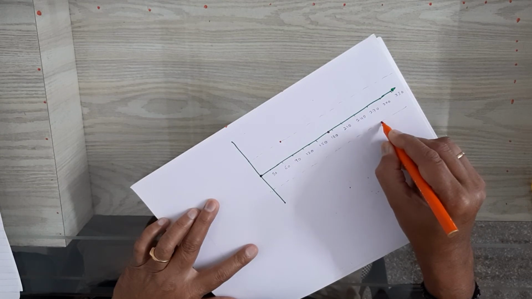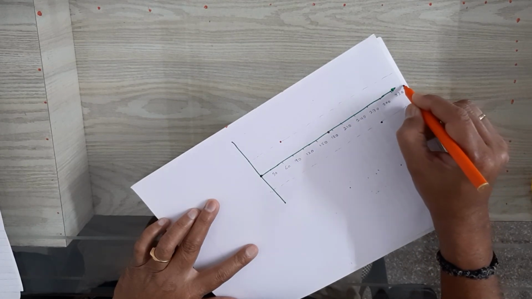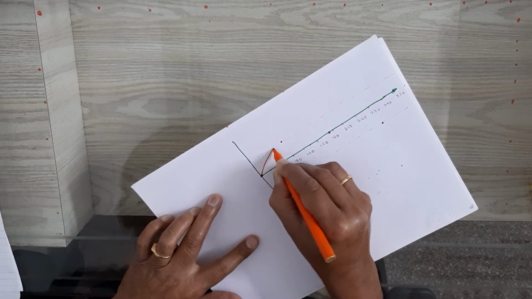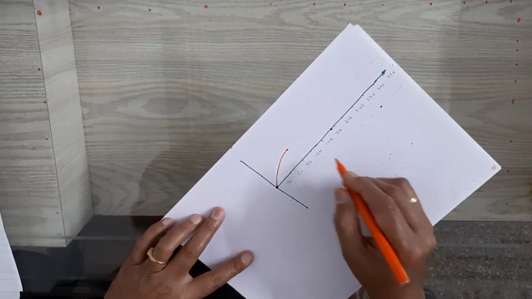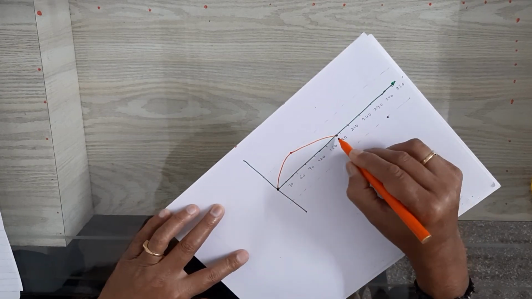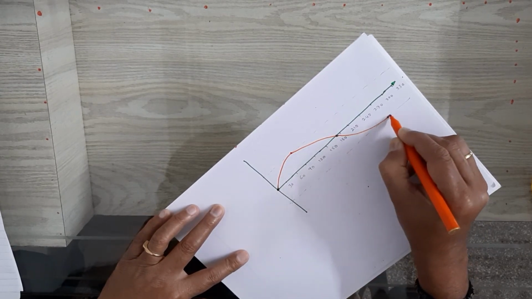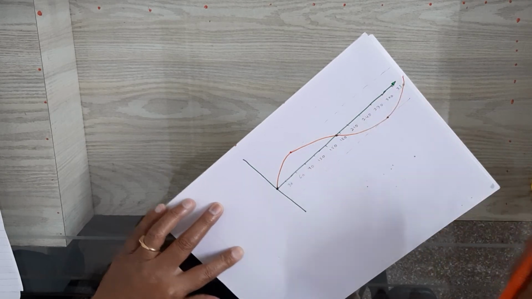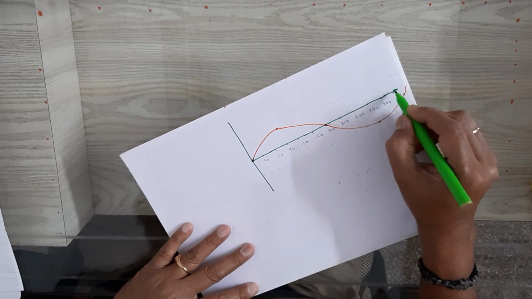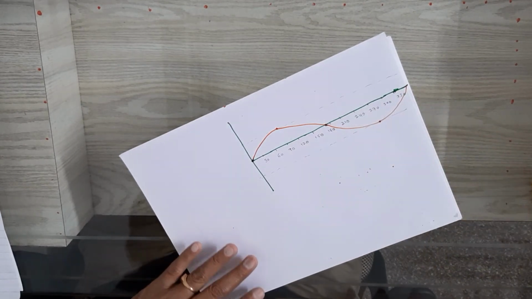We'll draw a sinusoidal waveform. This is the waveform for R phase.